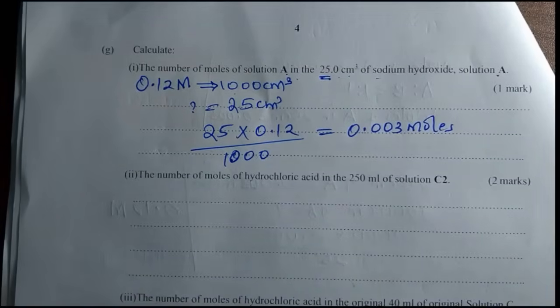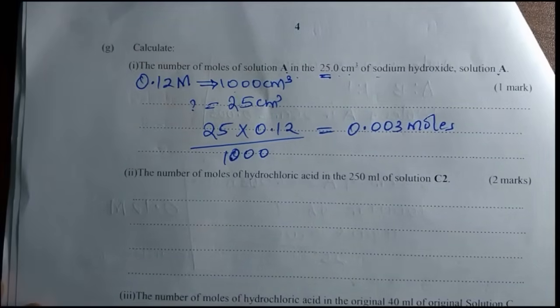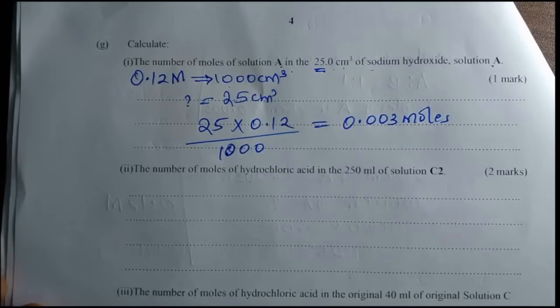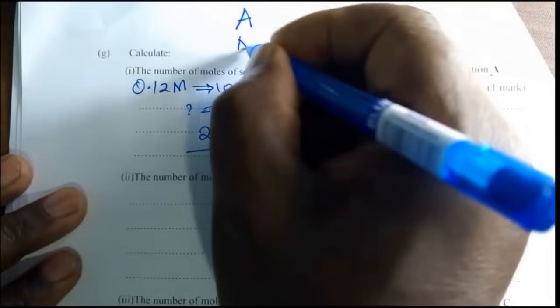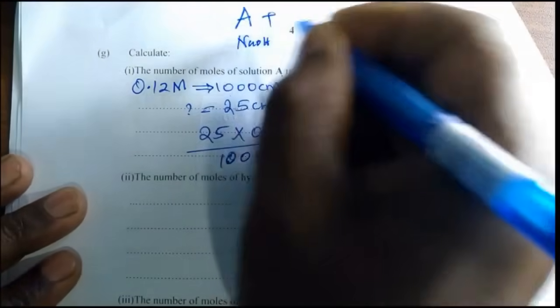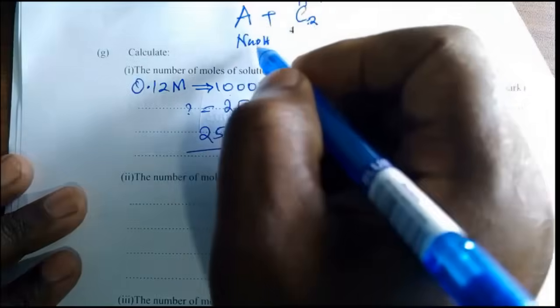Now, let's go back to procedure 2. What is happening? A, which is sodium hydroxide, is reacting with C2, and C2 is HCl. Of course, C2 is a monobasic acid.